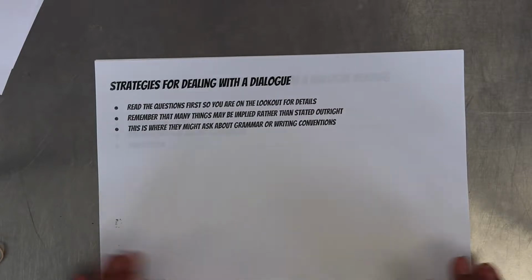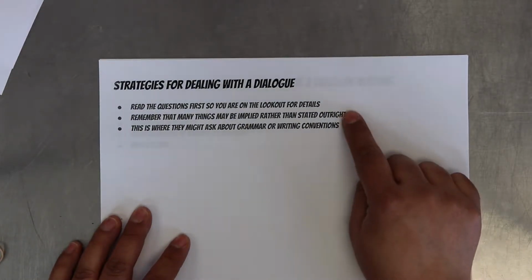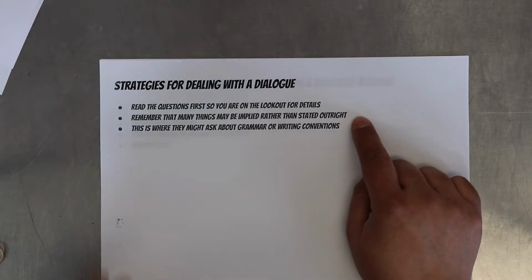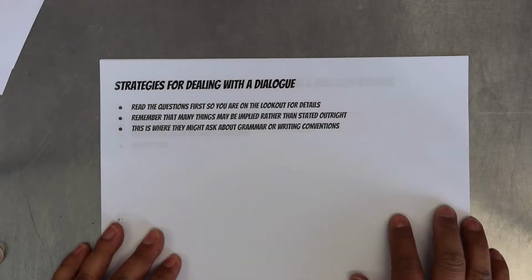Okay, so what can you do? When reading a dialogue, you probably want to read the questions first. And remember that going into it, many things are going to be implied rather than stated outright. So you're probably not going to find a sentence that says, Mr. Jones feels angry with Mrs. Jones. You're going to have to sort of figure it out by what Mr. Jones says. And this is where they might ask about grammar or writing conventions.